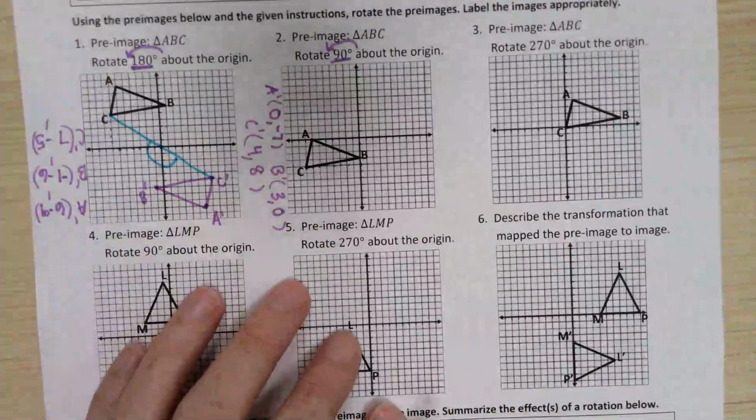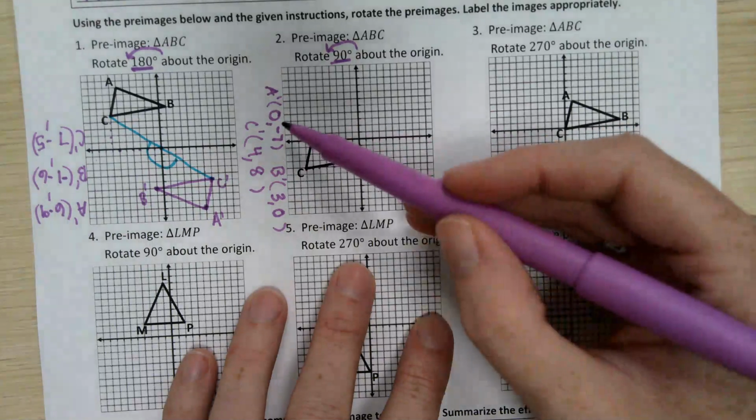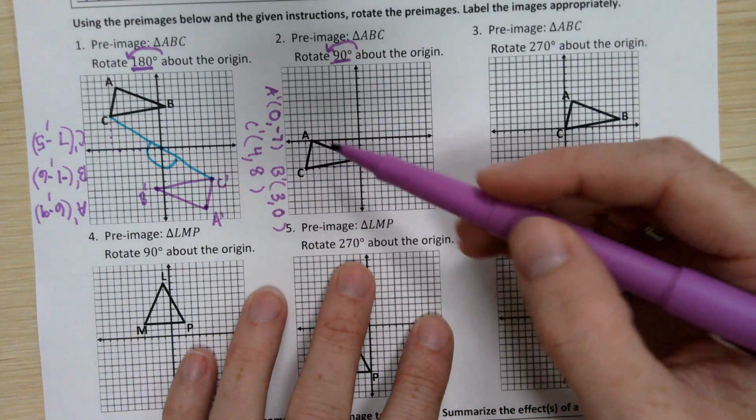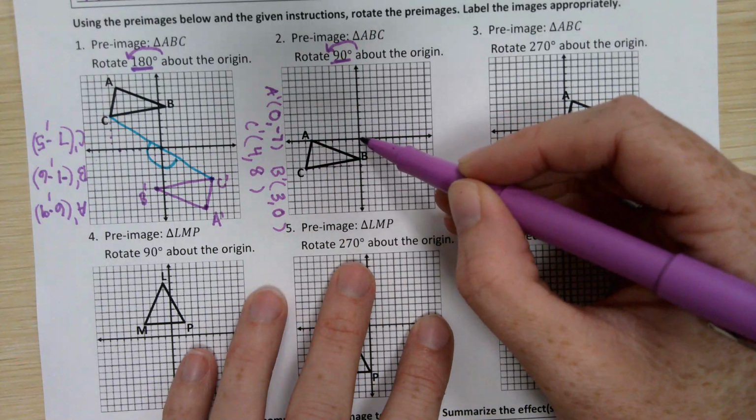We can flip it back and graph them where they belong. Be careful with those ordered pairs that have zeros. A prime is at 0, negative 7, so no right or left, just down 7.